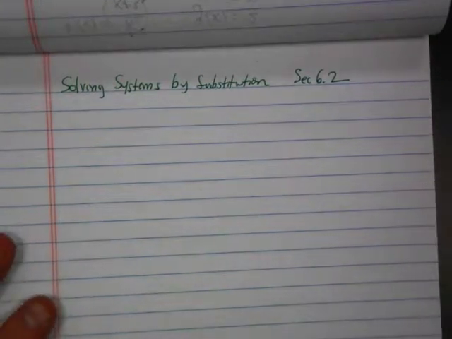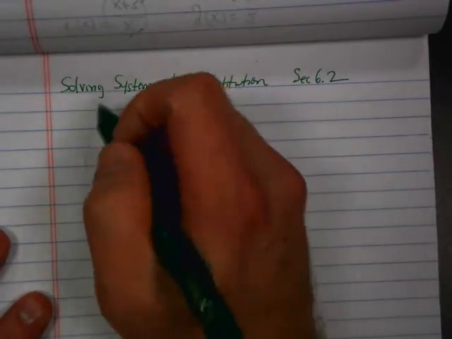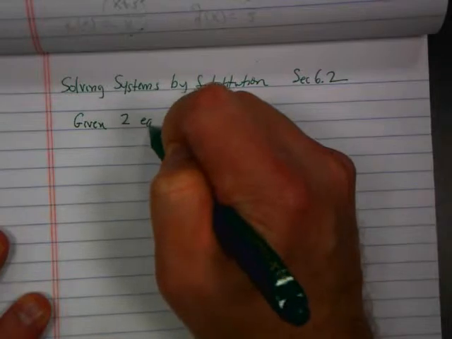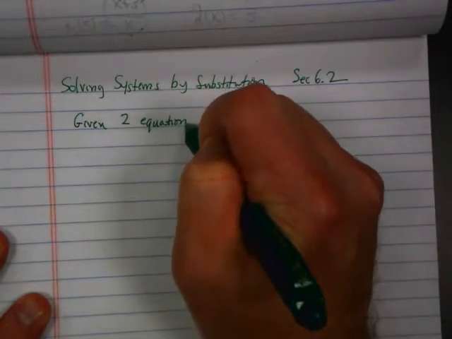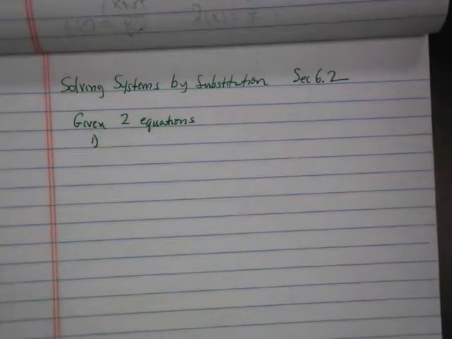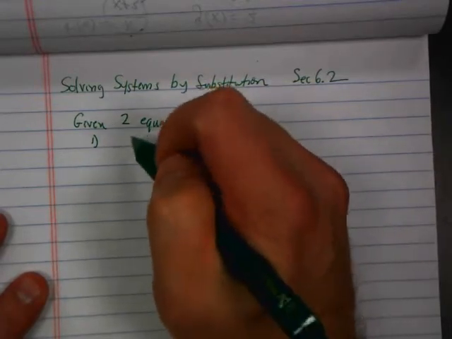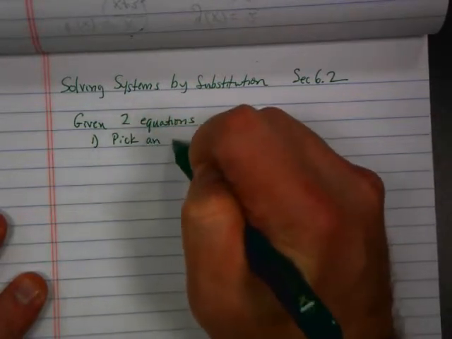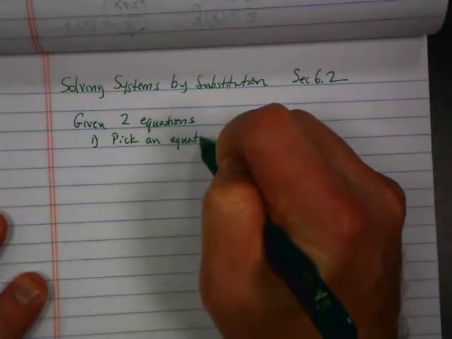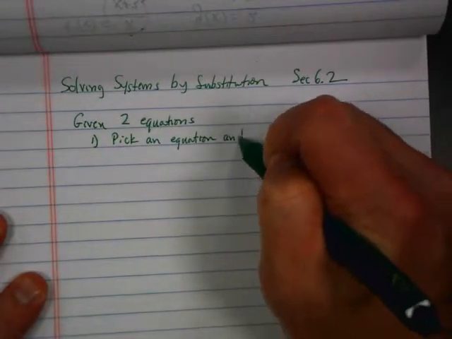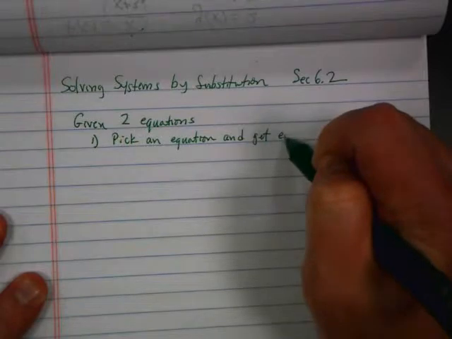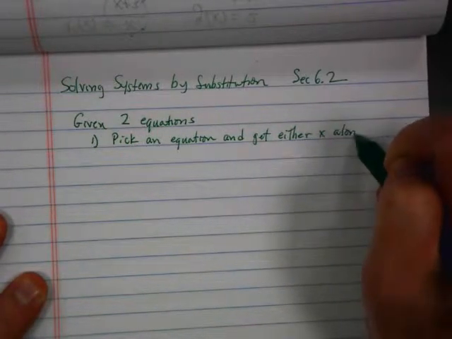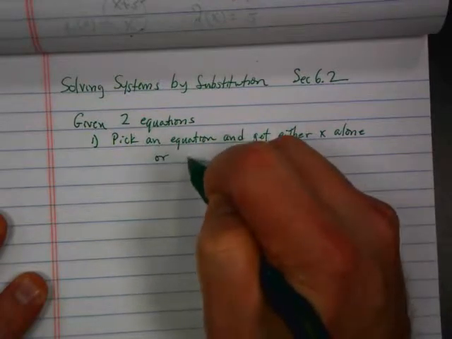Okay, so here's how this is going to work. You're going to have two equations. The first thing you're going to do is pick an equation and get either x all by itself or y all by itself.